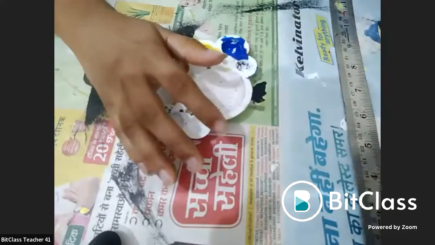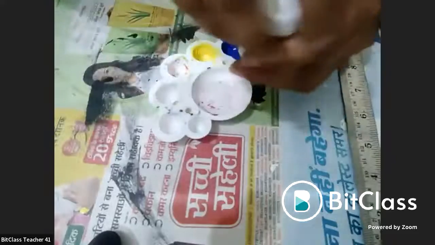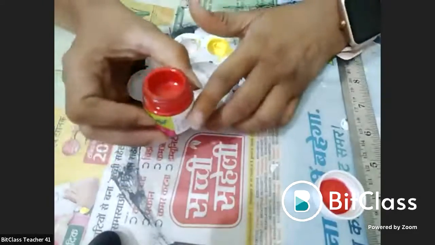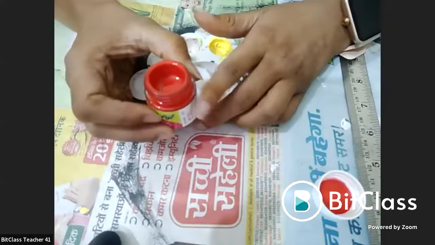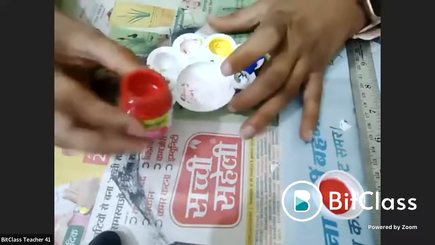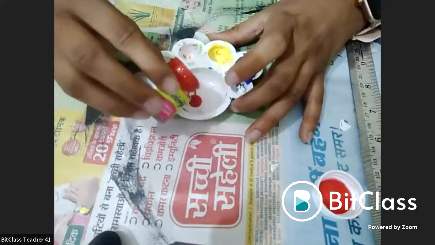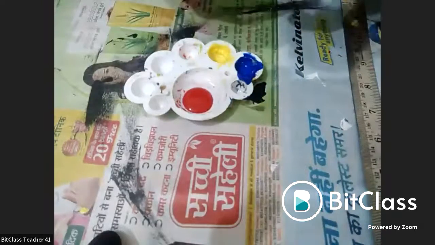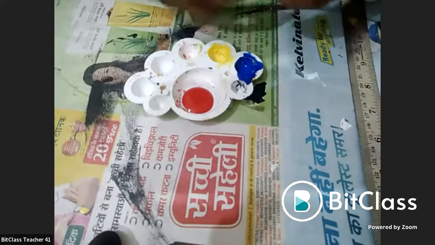Just taking my palette here. Now I'll be taking out the crimson red color. See, these are the acrylic colors which we use for dot mandalas. This is the crimson red color, taking out in my color palette. Take the maximum amount of paint in your color palette so that your tool dips nicely.